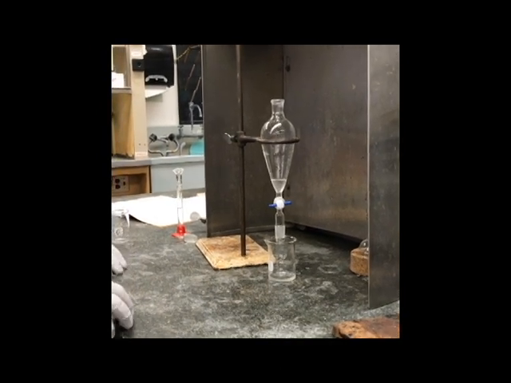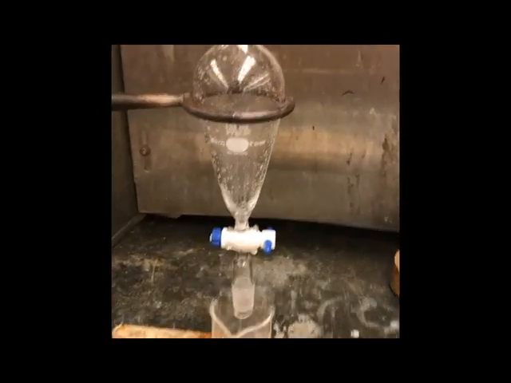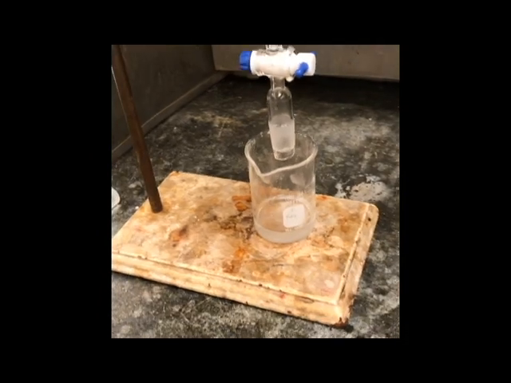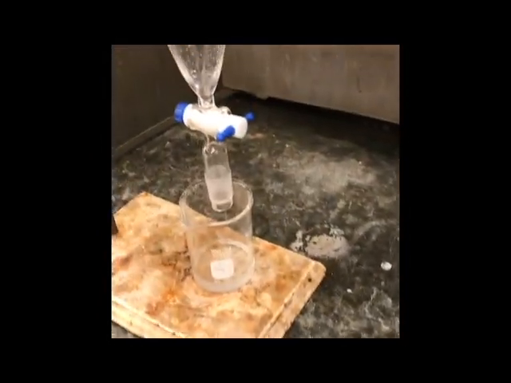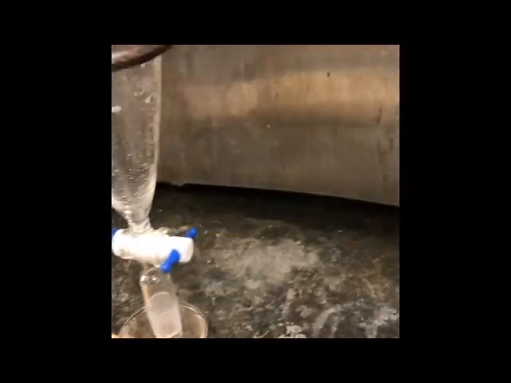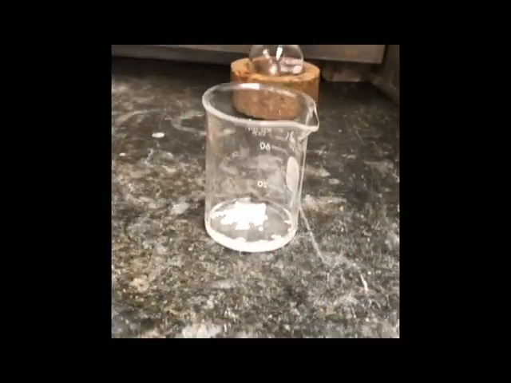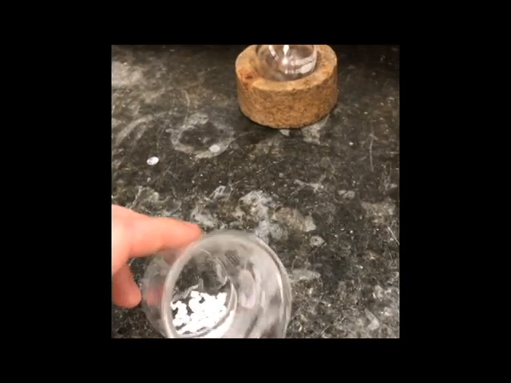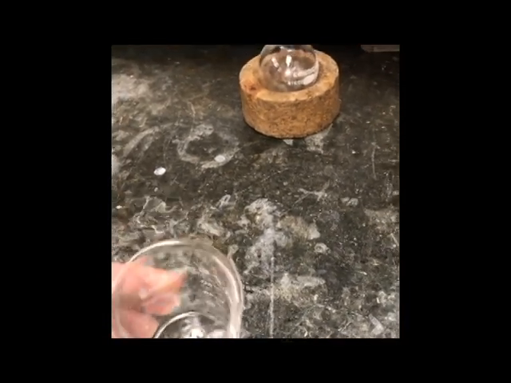Okay, so now the separatory funnel is empty. This beaker contains all of our aqueous washes, so containing your brine or your sodium bicarbonate, anything you used to wash your cyclohexene. We removed what was left of the cyclohexene and put it into this beaker, and what you see in here is the calcium chloride drying agent.